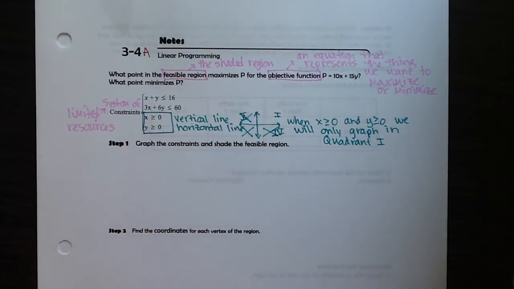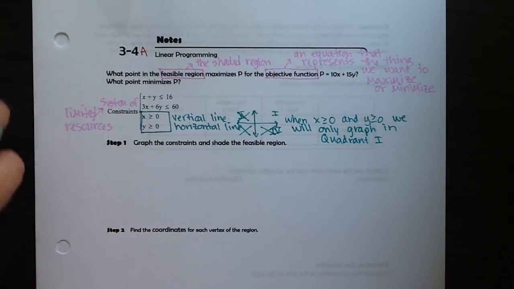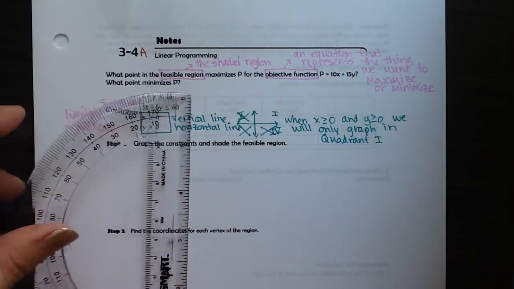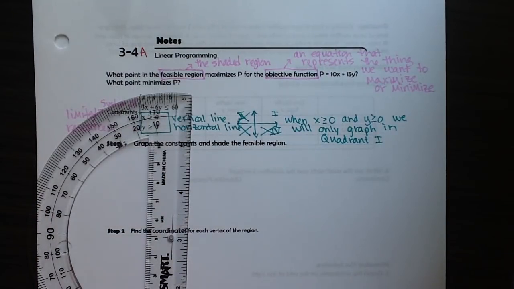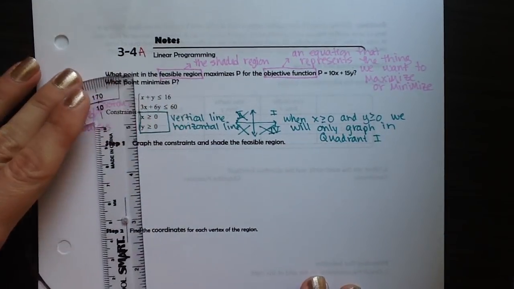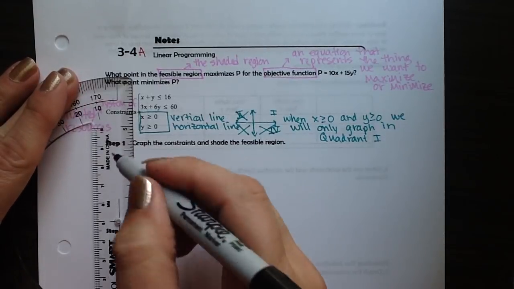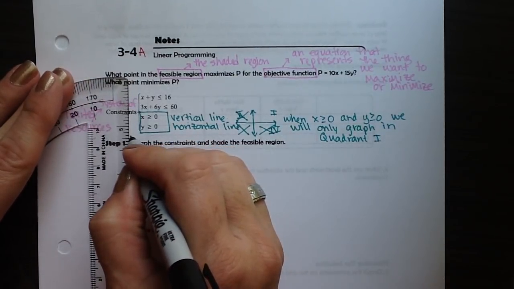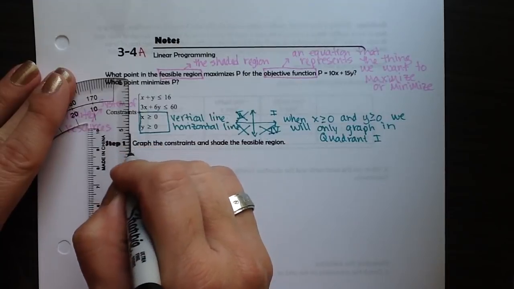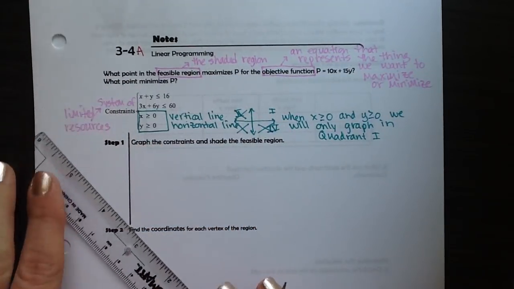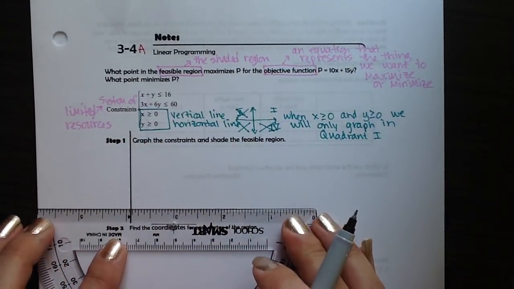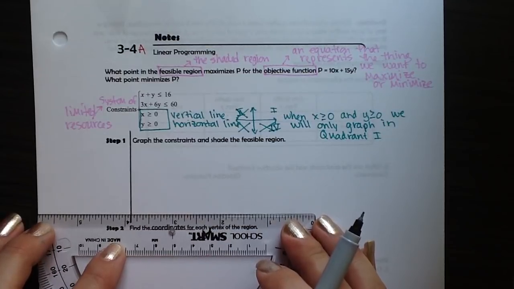Okay, so moving on to getting these graphed, I'm only going to draw the first quadrant, which gives me some extra room to make my graph in this teeny tiny space. The first step in working through these problems is going to be to graph the constraints and shade the feasible region.